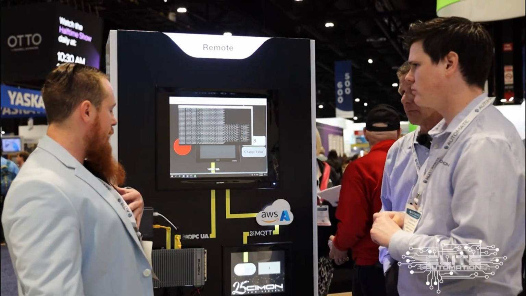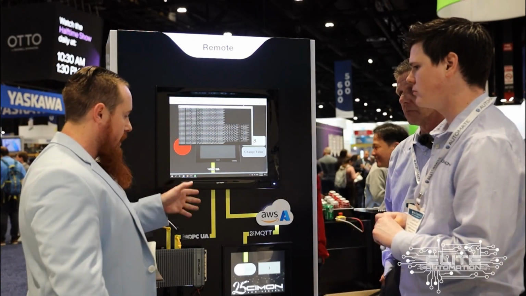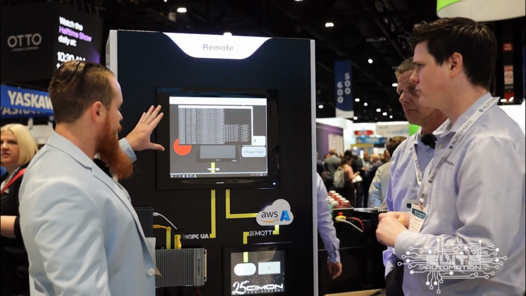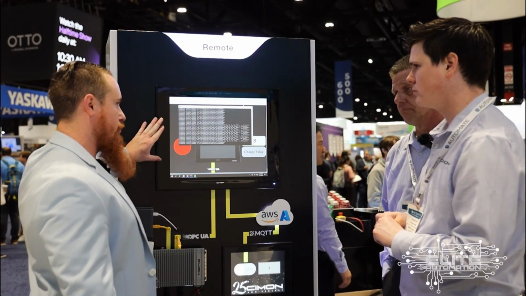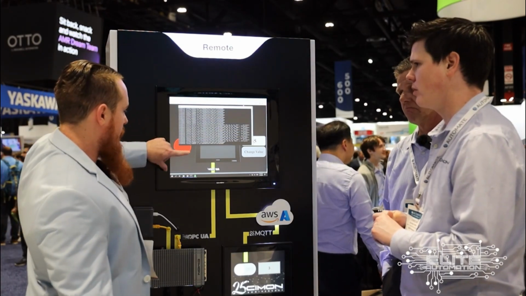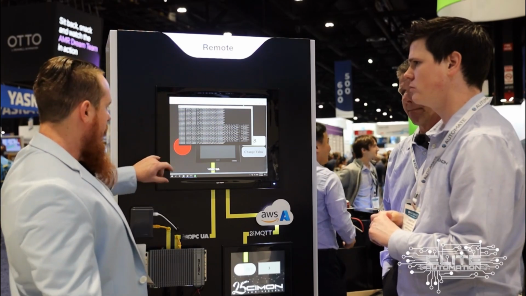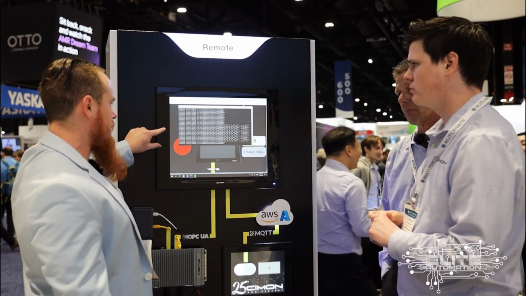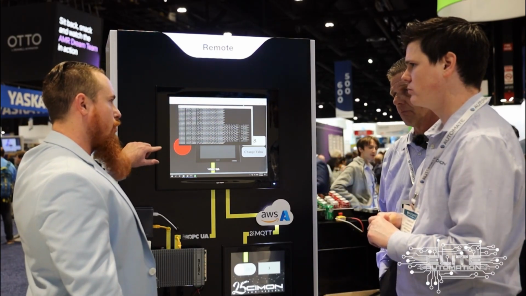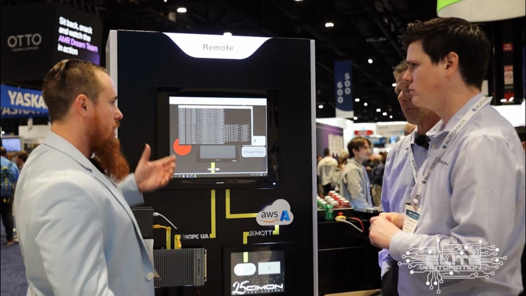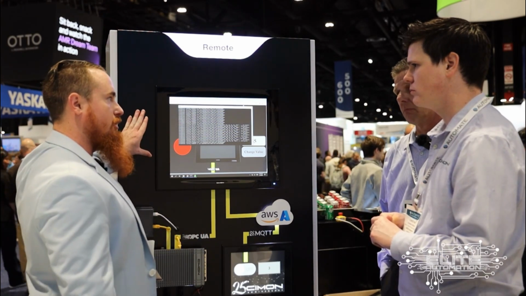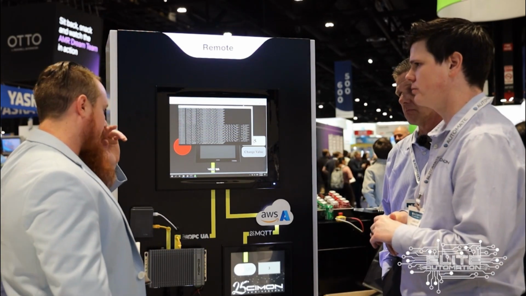So this is, in my opinion, from what we do, and we do a lot of remote accessibility things, a good way to implement remote accessibility to a machine, be able to look at live production numbers, and have this user interface. If I'm not mistaken, it's the same user interface, right? Well, it is the HMI. So you can see it on your web browser and you can see it directly on the HMI. Correct. Yeah. So that's awesome.